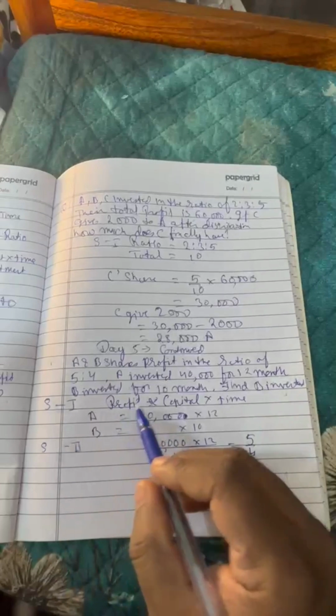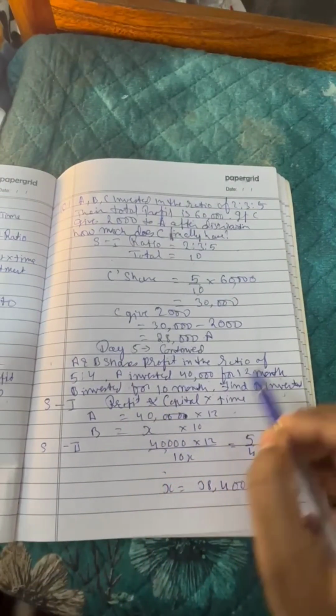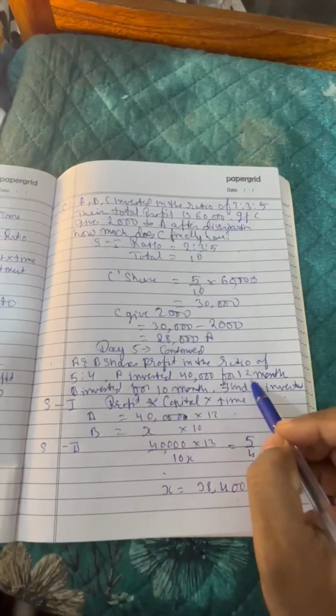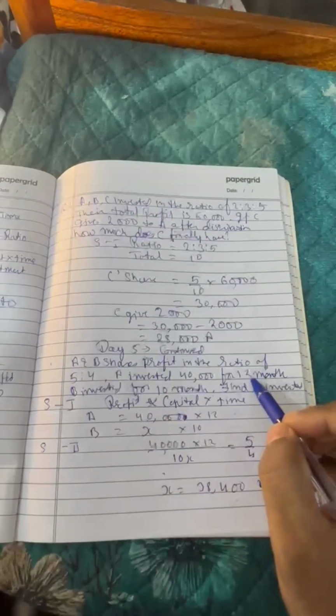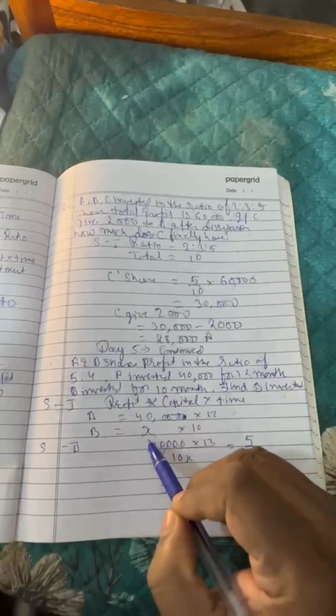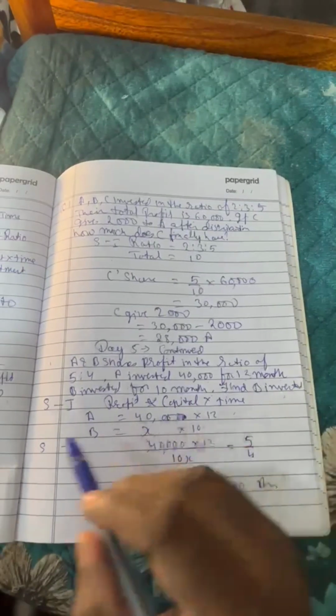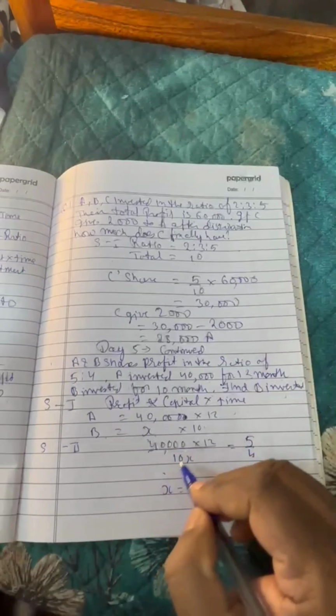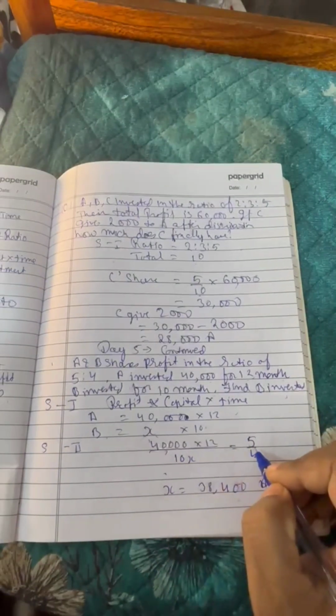Step 1 is profit is proportional to capital into time. This we need to remember. A invested 40,000 into 12; 40,000 is the investment, 12 is the months. B is equal to X into 10. We don't know what B has invested, so X into 10. The ratio is 5:4. So step 2: 40,000 into 12 by 10x is equal to 5/4.